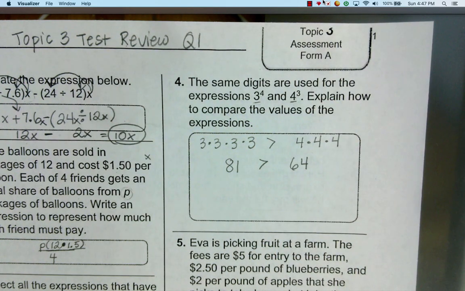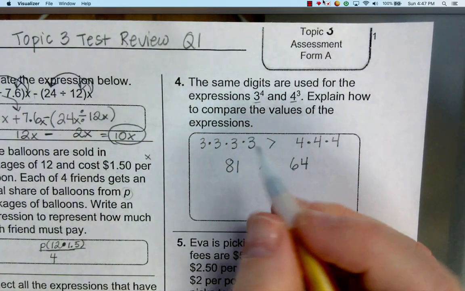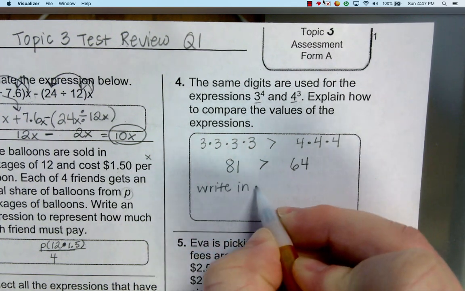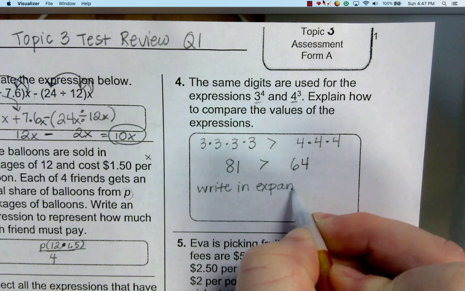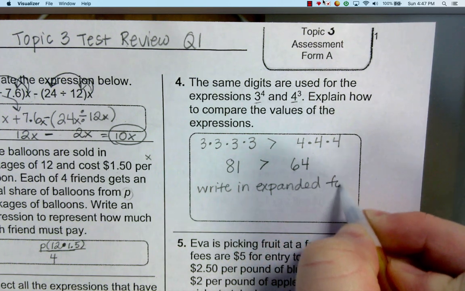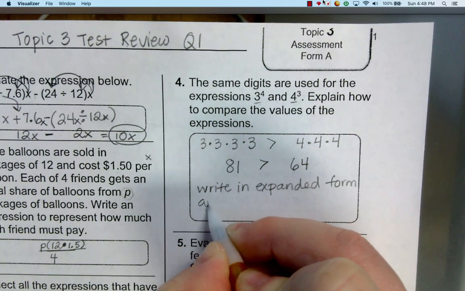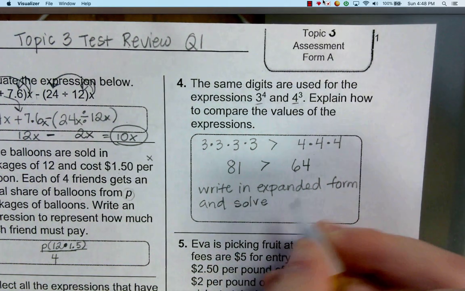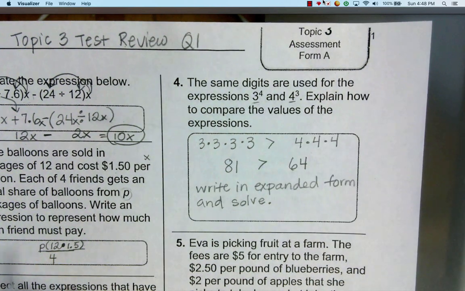And so when I say explain, you could say write in expanded form and solve. The best way to compare is to simplify or solve. And that is it.